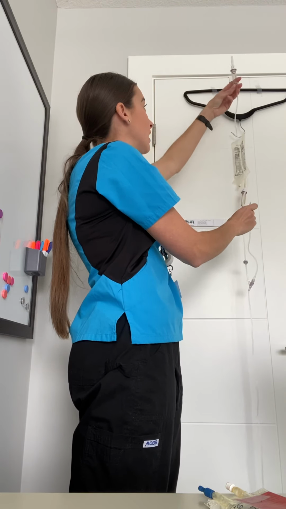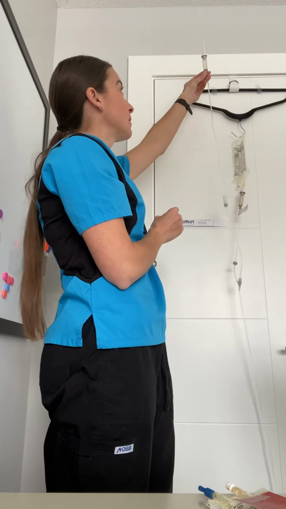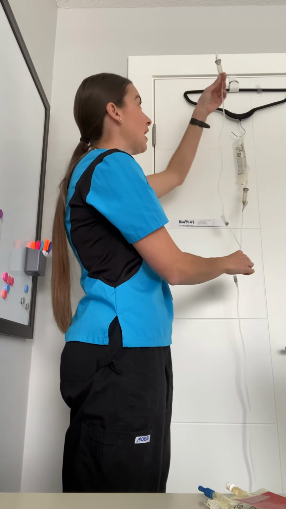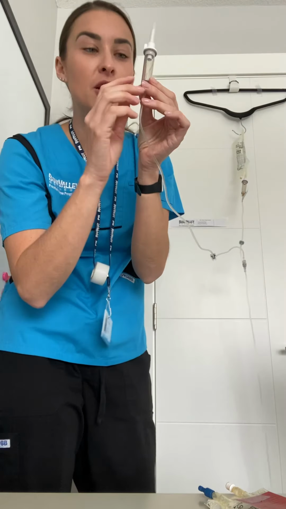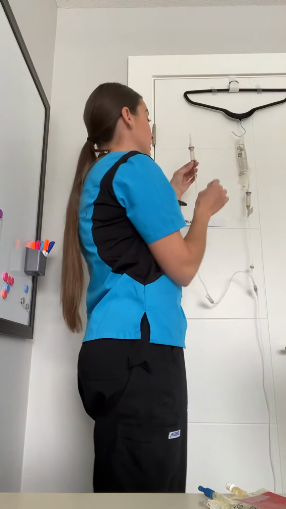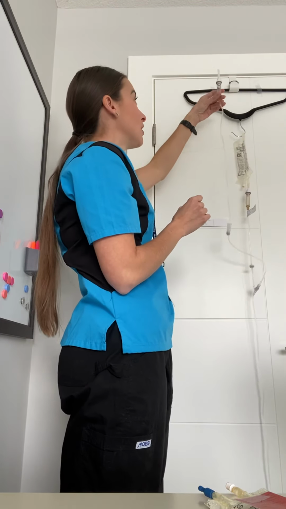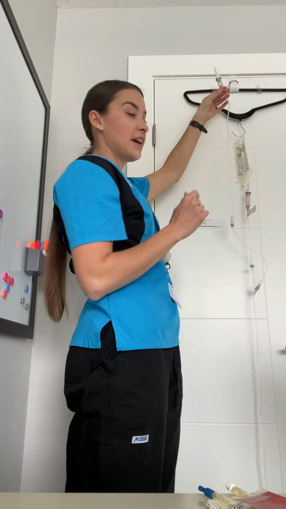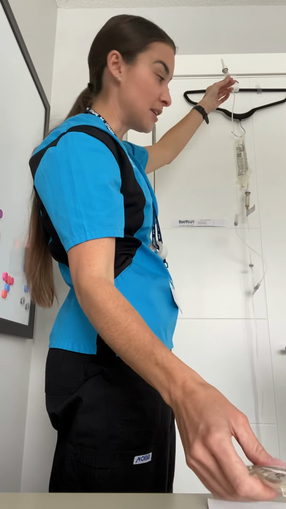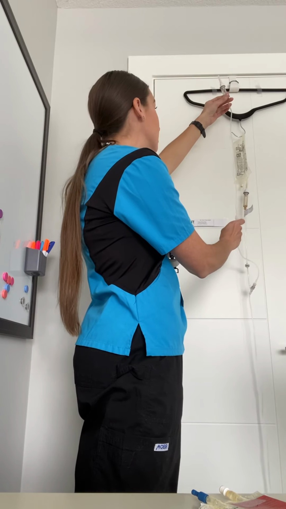My bag is really low here, but what we want is to have the drip chamber about 1/3 full, okay? As you can see, I kind of drained this bag by accident, so we want to make sure. Once we have it 1/3 full, we can then do the IV piggyback, okay? And so we'll roll this closed.